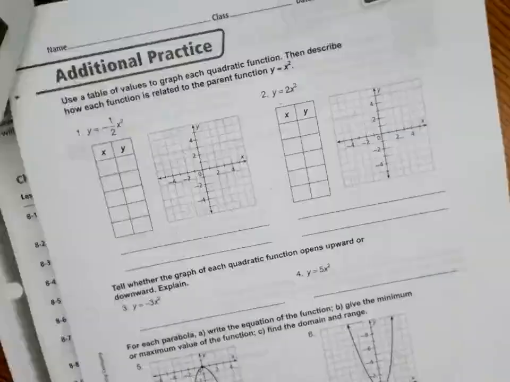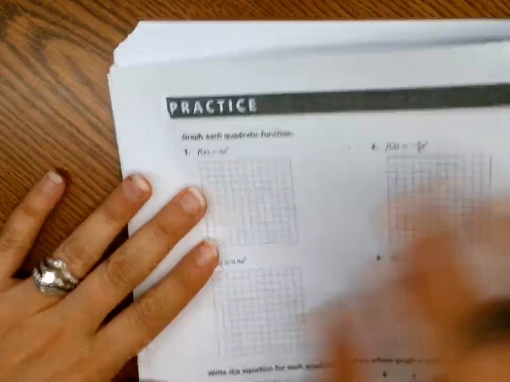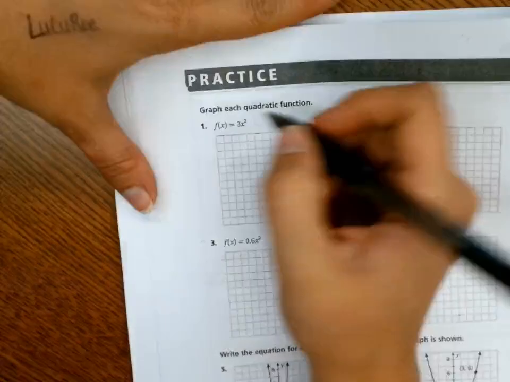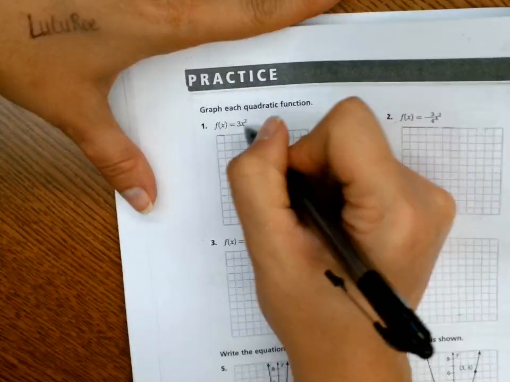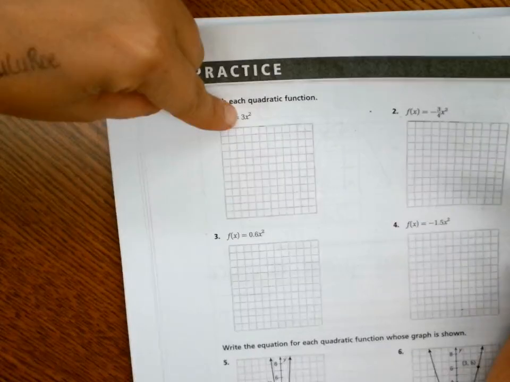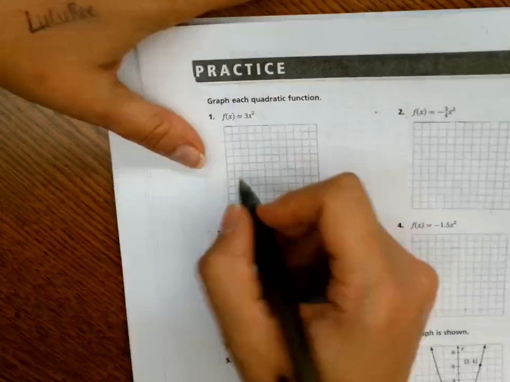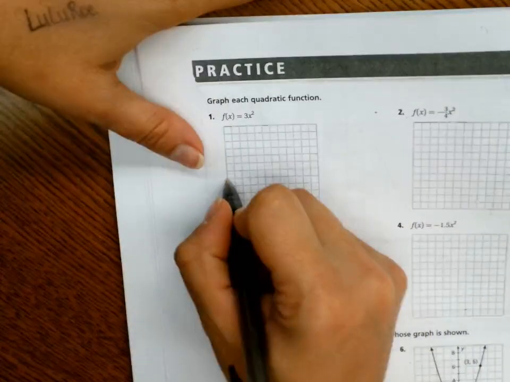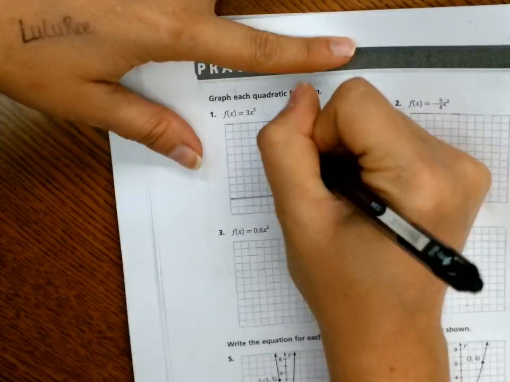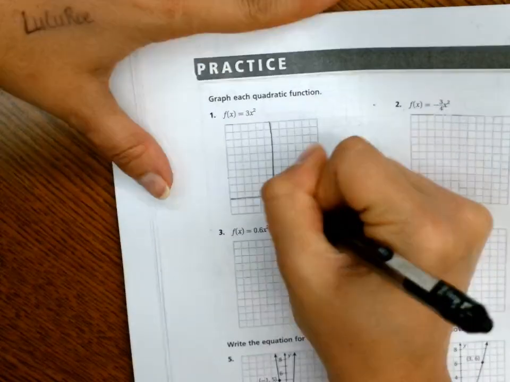Let's go over to the practice. So, what do we know this is going to be? It's going to be a vertical stretch by a factor of 3. So we know we're definitely going to have 0, 0. Instead of 1, 1, it's going to be 1, 3. Instead of 2, 4, it's going to be 4 times 3 is 12.